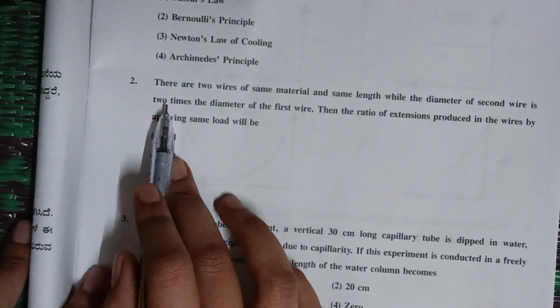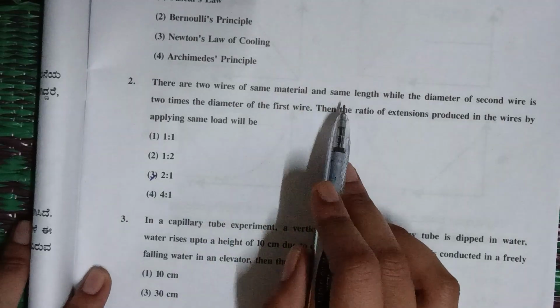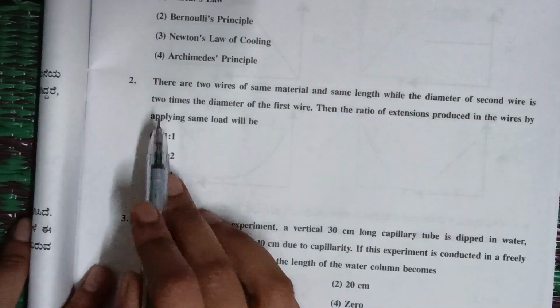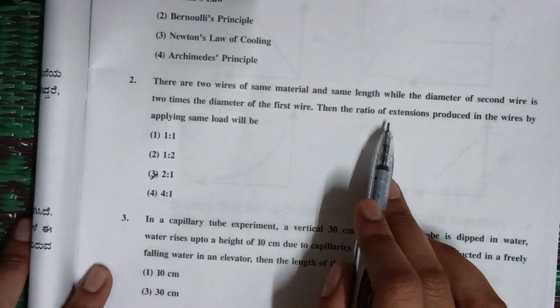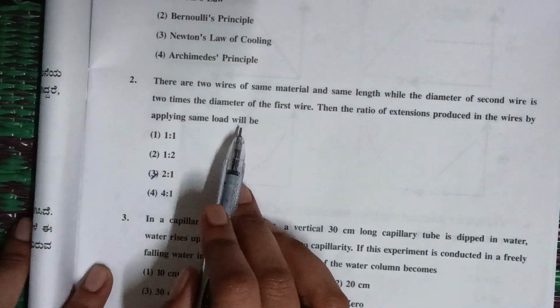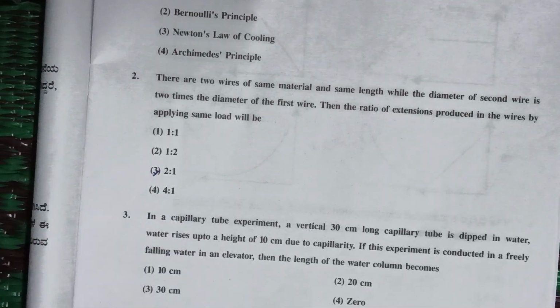Next question. There are two wires of same material and same length, while the diameter of second wire is 2 times the diameter of first wire. Then the ratio of extension produced in the wires by applying same load will be. Option 4 is the correct answer.